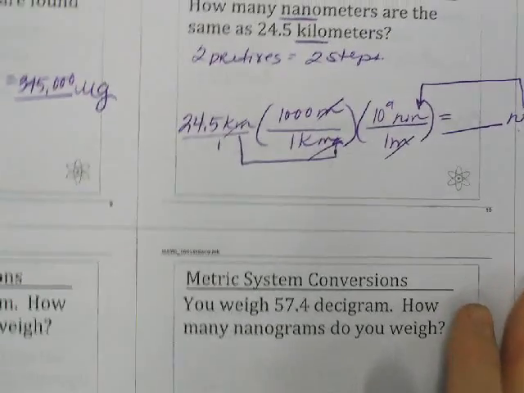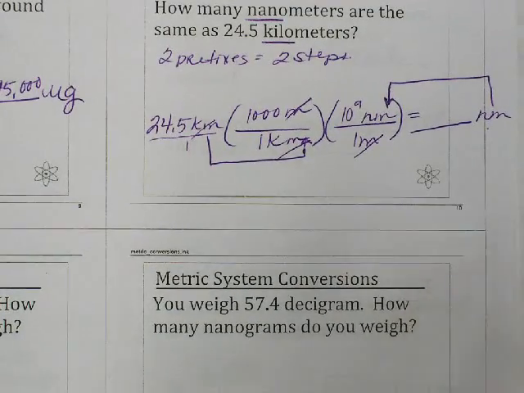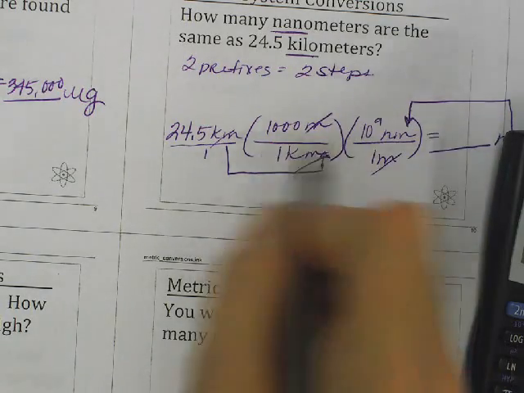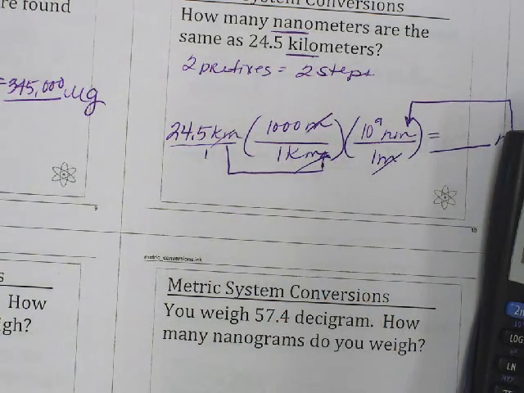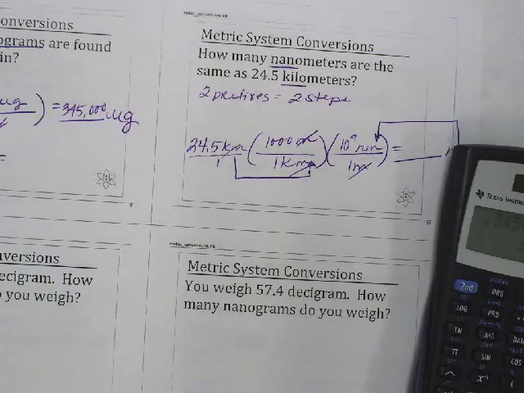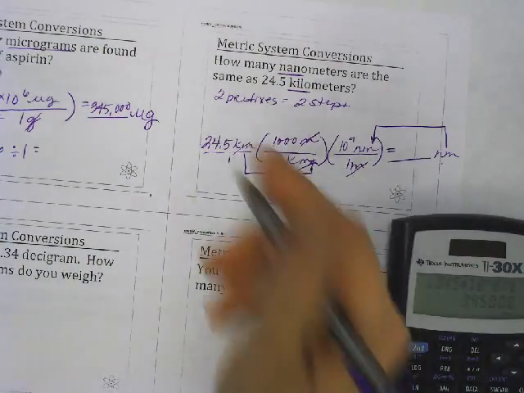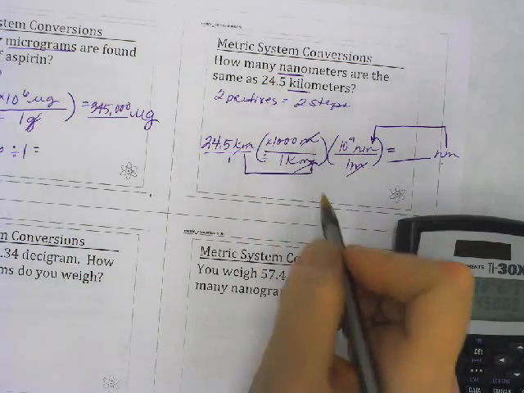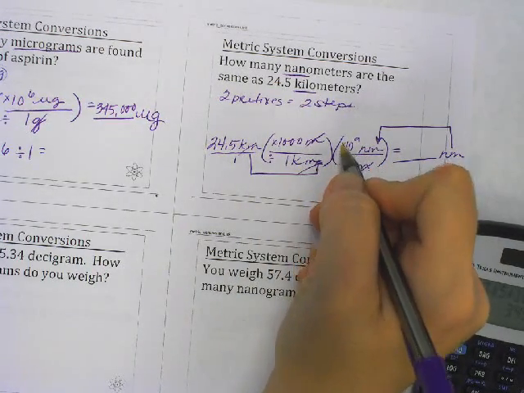Now that I have it all written in, I can type that in on my calculator. It doesn't matter that there's two steps. You're still going to take the top multiplied and the bottom divided. So I'm going to multiply by the top, divide by the bottom. Then I'm going to go on to the next one, multiply by the top, divide by the bottom.